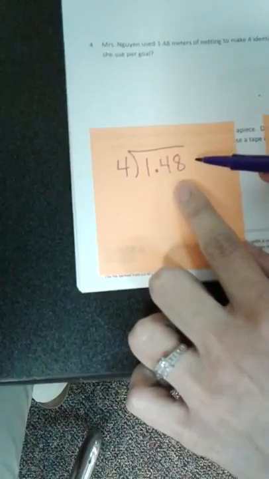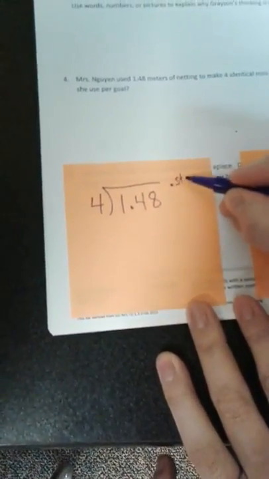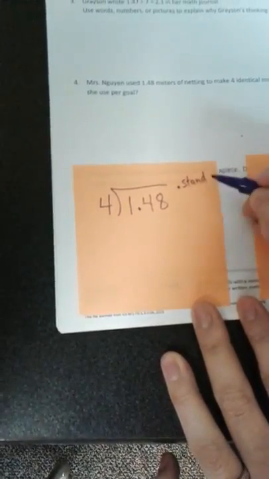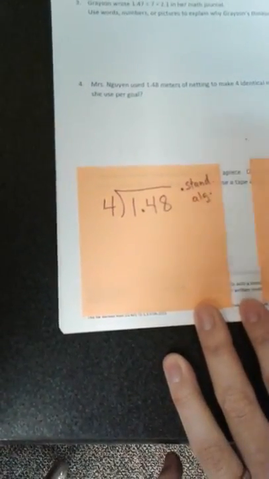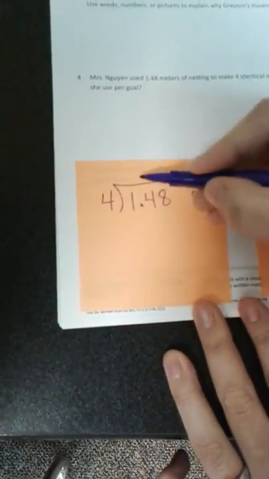So I'll be looking for this to be set up correctly. The divisor is in the correct place and the dividend is in the correct place. So that's one thing we're going to be looking for. So one thing will be, I'm just going to abbreviate here so I know, standard algorithm is one point I'm looking for. A second thing I'm looking for is correct computation.